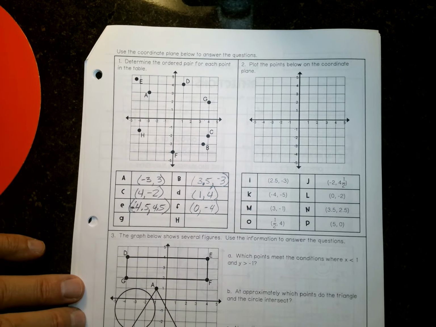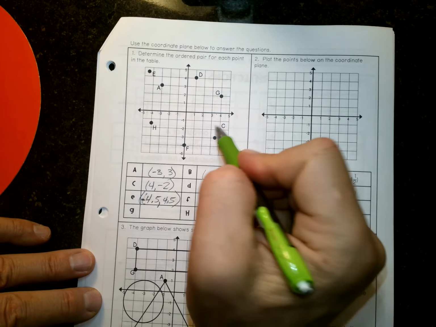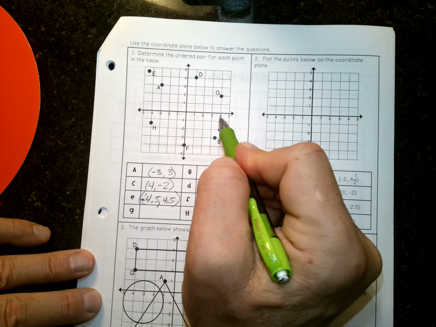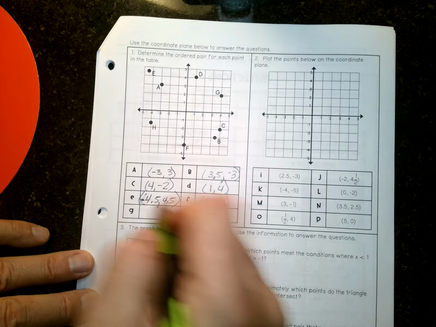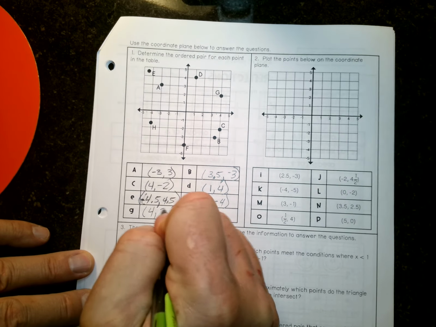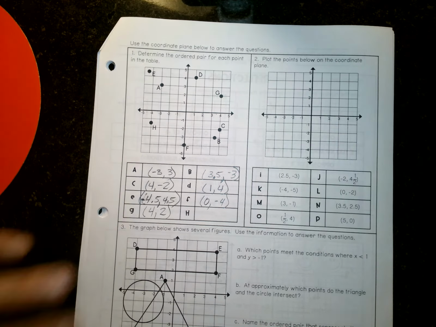How about letter G? Letter G looks to be right here. So we go over 4 and up 2. That's the first quadrant. They're both positive.